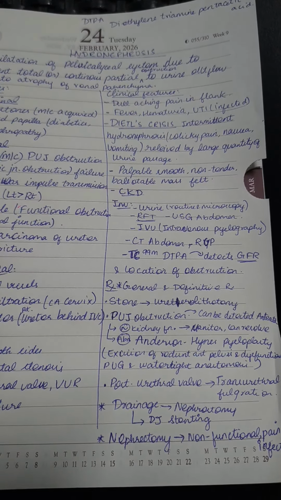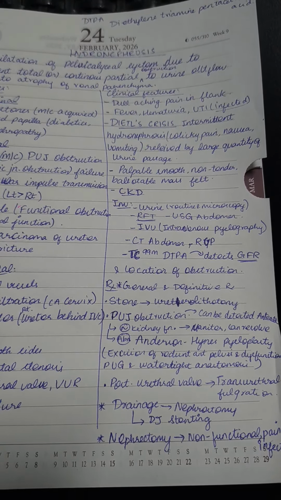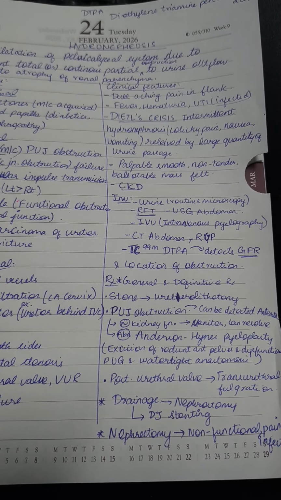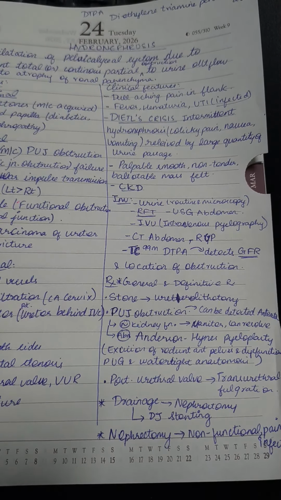Treatment: general management, definitive management. Stones, we have to do ureterolithotomy. Pelvic-ureteric junction obstruction, this can be detected antenatally also.